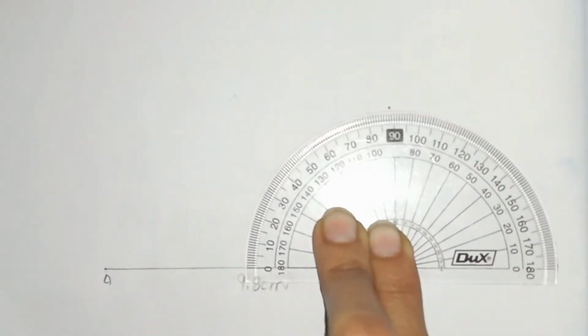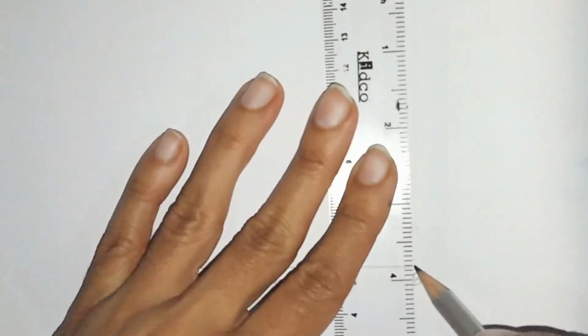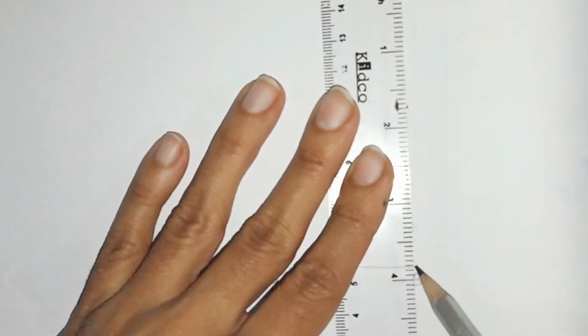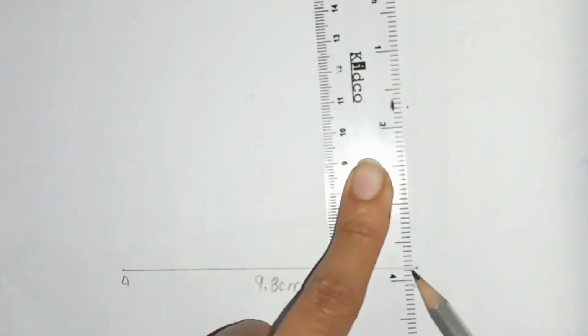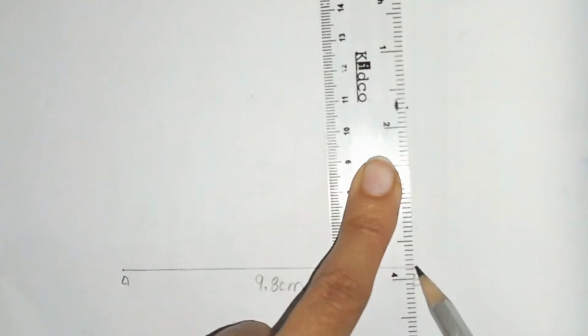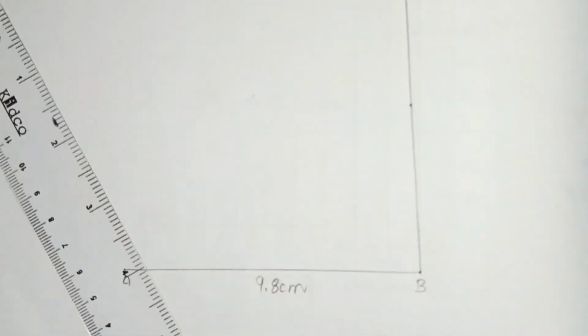This is 88. Now draw the angle of 88 degree.